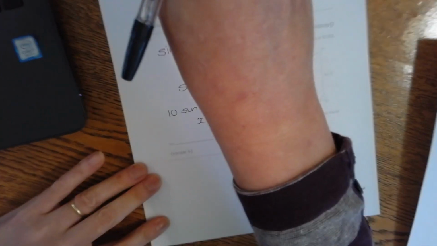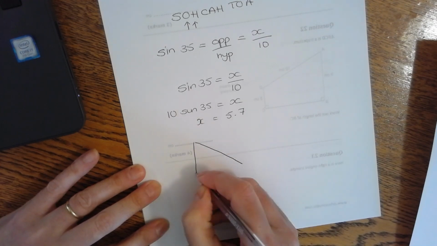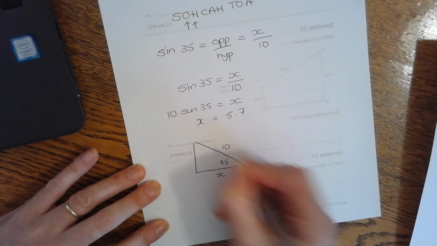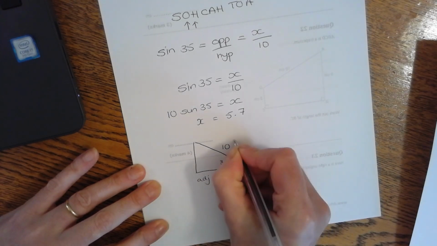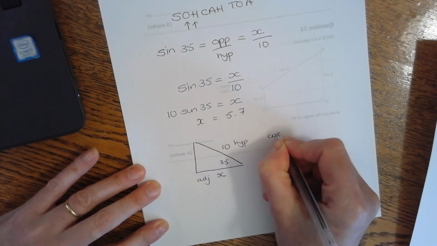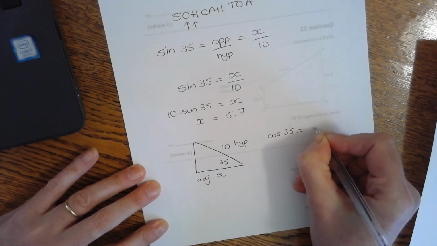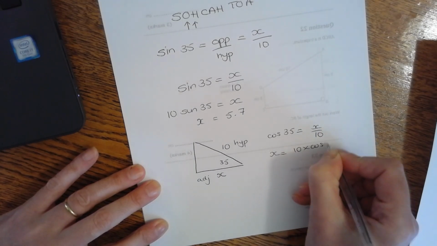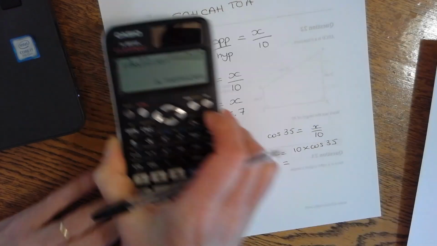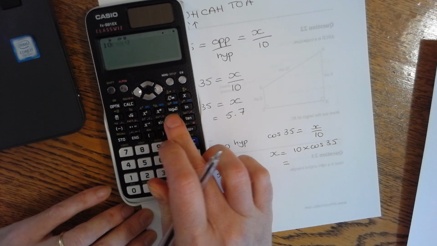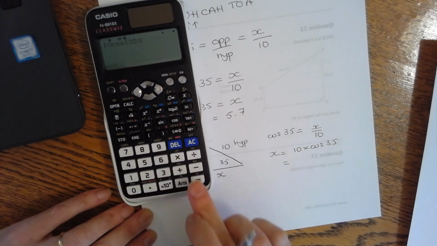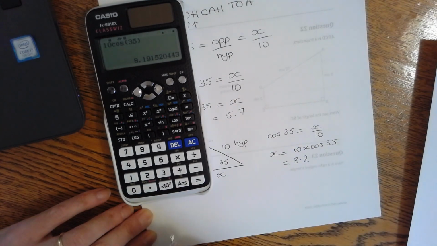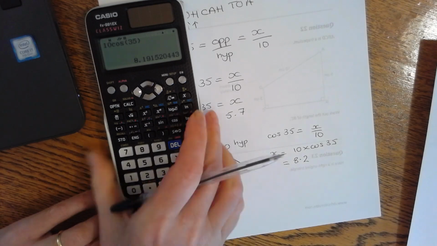So if it's cosine, then our x would be here, our 35 would be here, and our 10 would be here, and that would be my adjacent, and that would be my hypotenuse, and my cosine of 35 would equal x over 10. x would equal 10 times cosine of 35, which would equal 10 cos 35, and I've got 8.2 because I'm going to round to one decimal place.